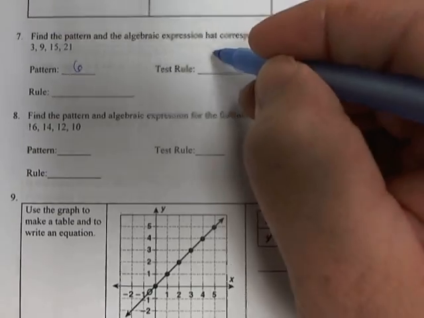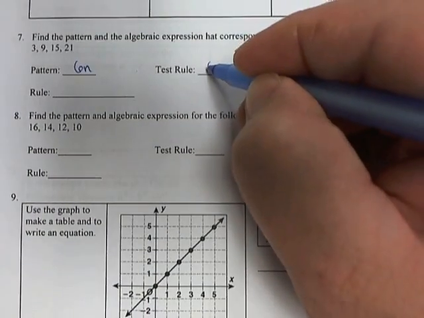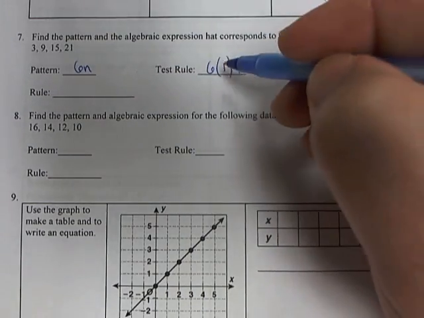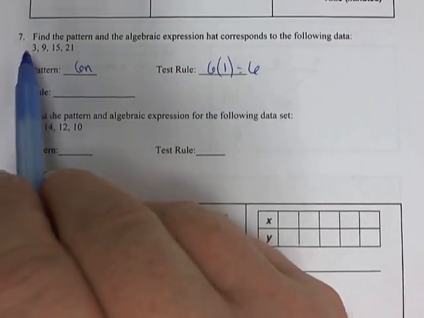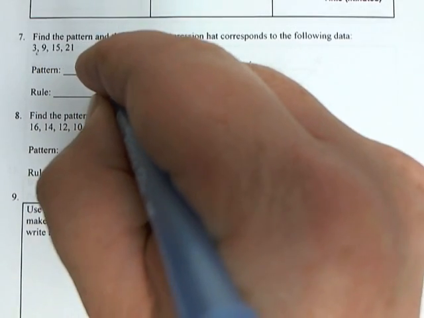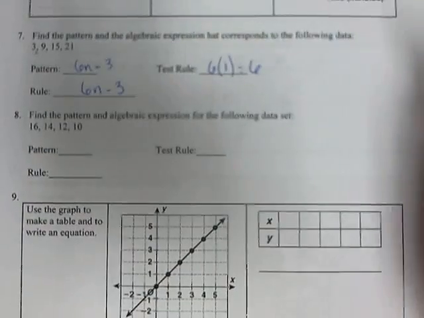Let's test the rule. So we know we always put an N next to our pattern. We test the rule by plugging in a position number, and when I plug in position 1, I get 6. Well, I don't want 6 for position 1. I want 3, so I need to subtract 3 from the rule. So our rule is 6N minus 3.